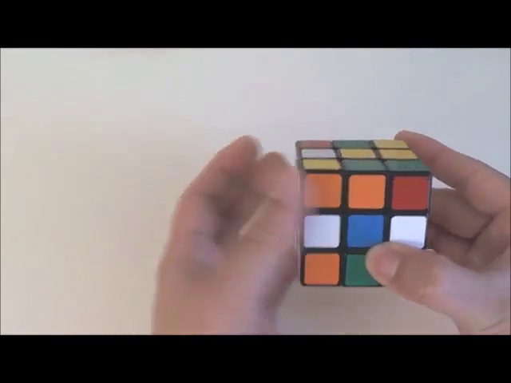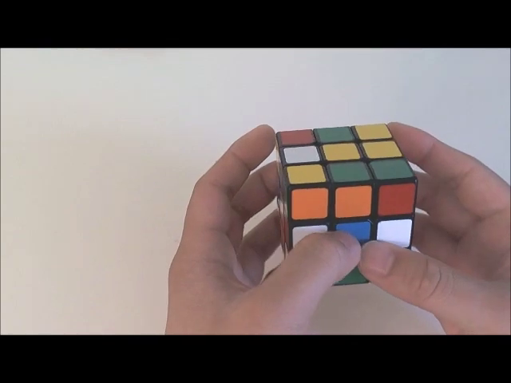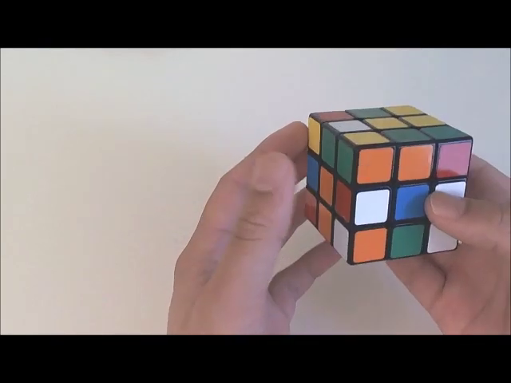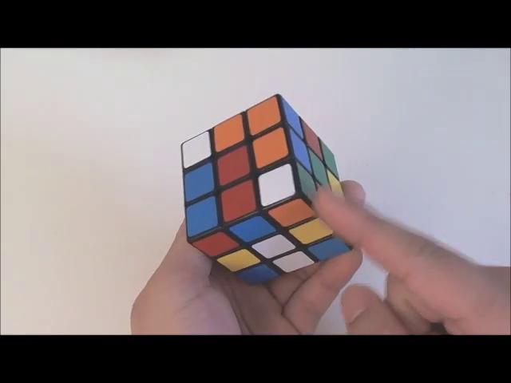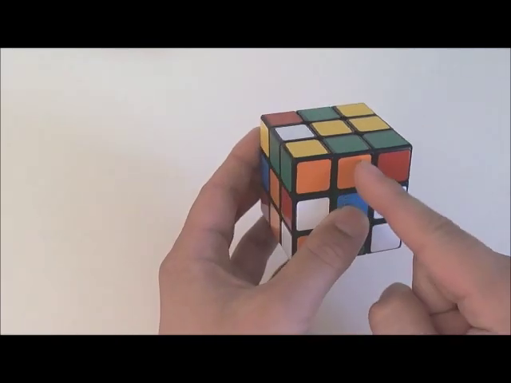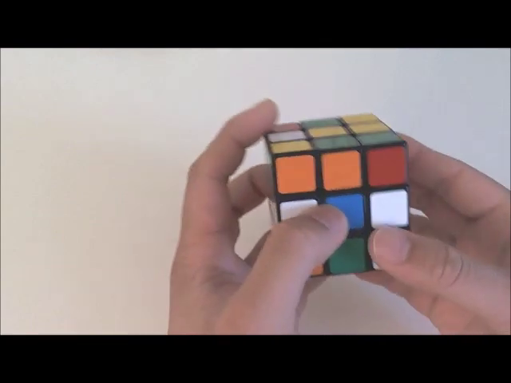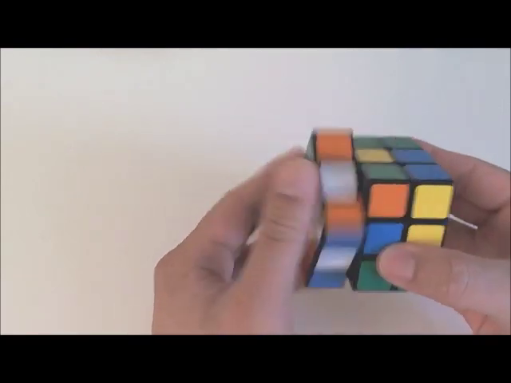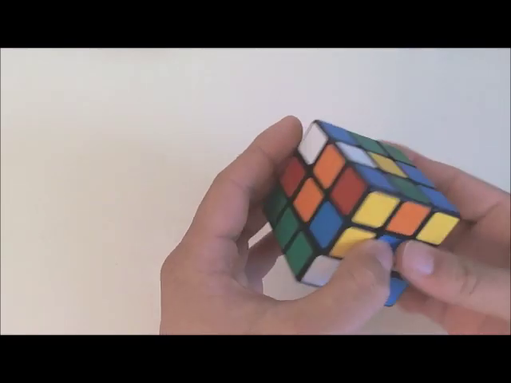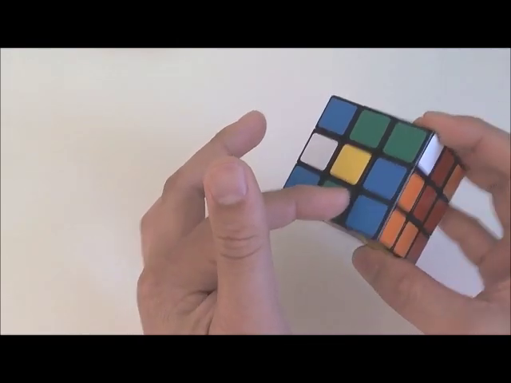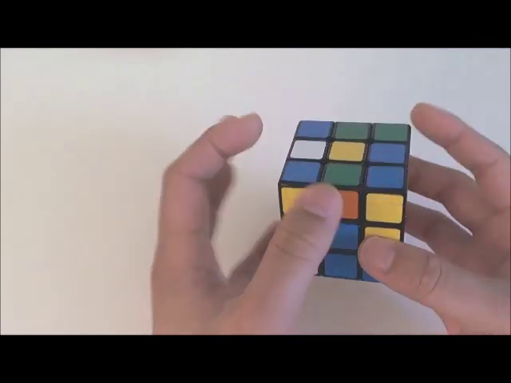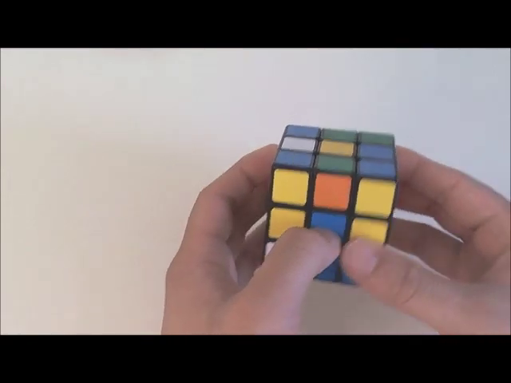So right off the bat, I know where my three pieces are after I do the EO line, so it's actually not going to be hard at all to see. I'm going to involve this piece, and this piece. So once I execute the EO line with R prime L2 D prime, the piece is here now, and this piece is here, and this piece is here, and it becomes much easier to find a solution for this.